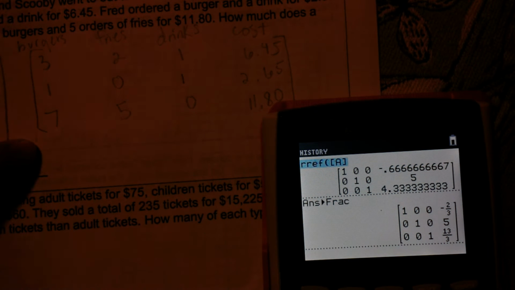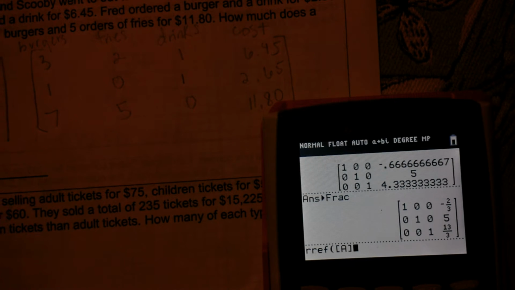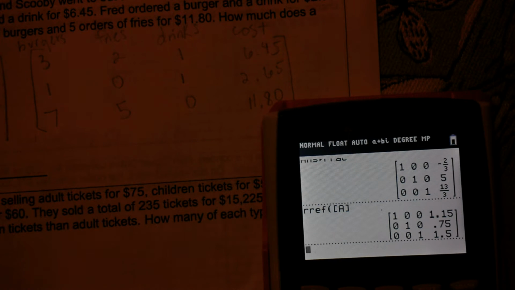And here it says how much does it cost, so I can have fractions. I can have decimal numbers, because we don't always deal with whole dollars. We can deal with cents.